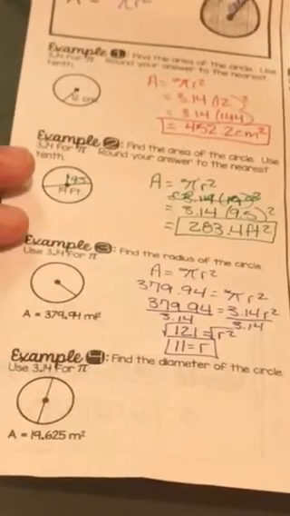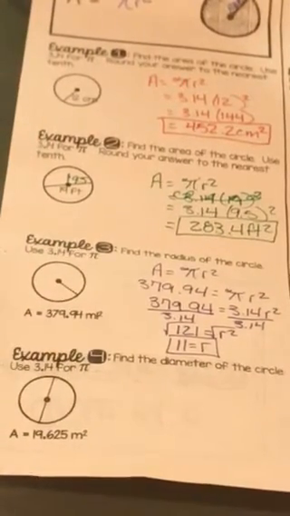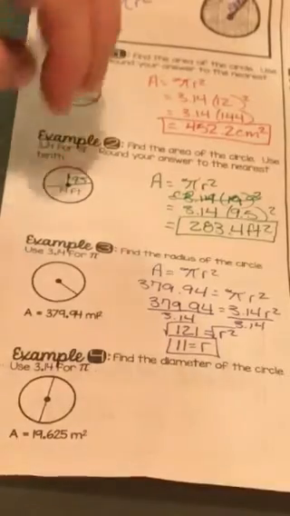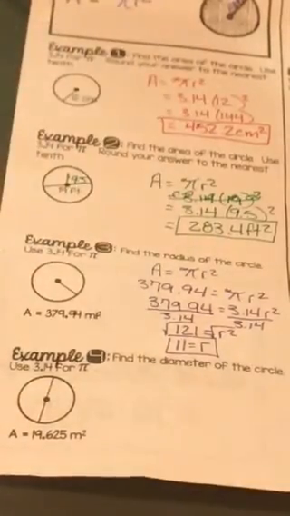Okay, we got the last one on this side, number 4. We're going to find the diameter. So remember, that's the entire length or the width of the circle. Use 3.14 for pi.